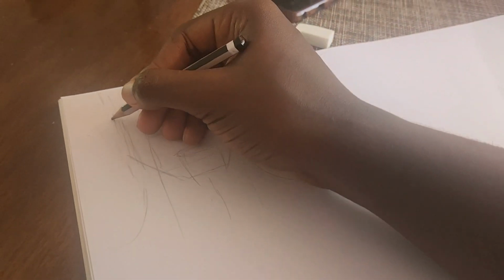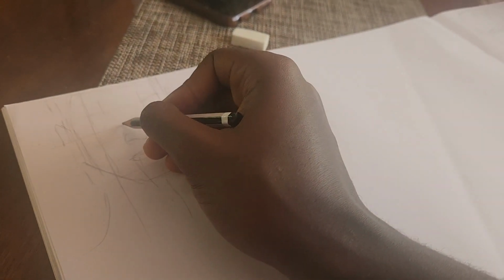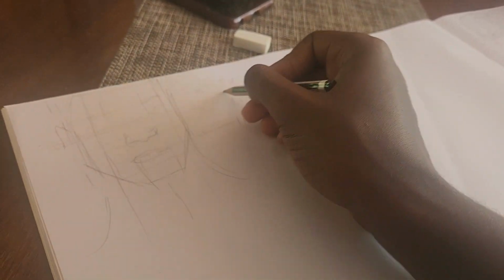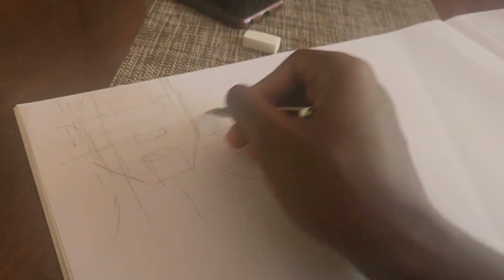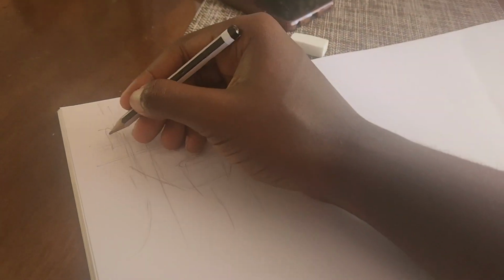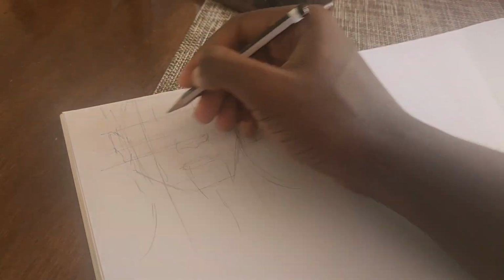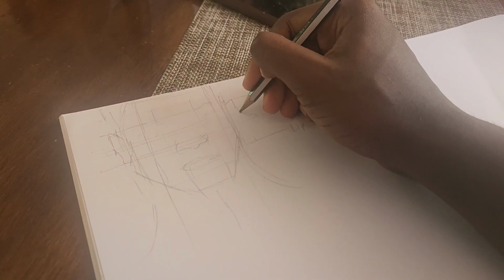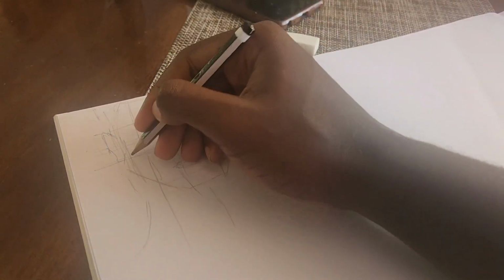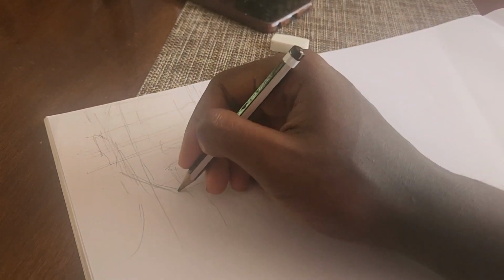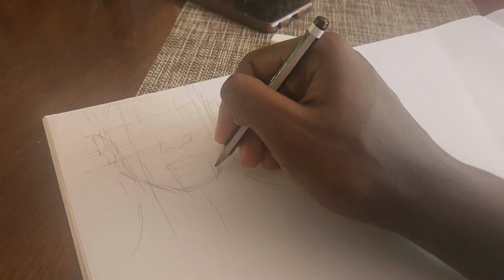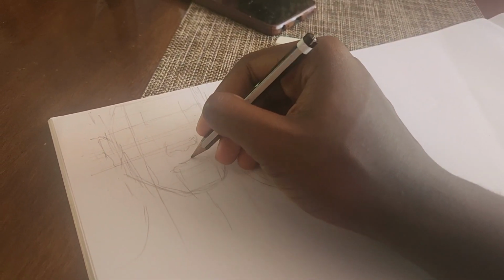So after this, we're doing it again. The ears are over here. The ears are supposed to be here. But feel free to be using guidelines to direct your art. And then the chin, you can put it as a circle, the lips.